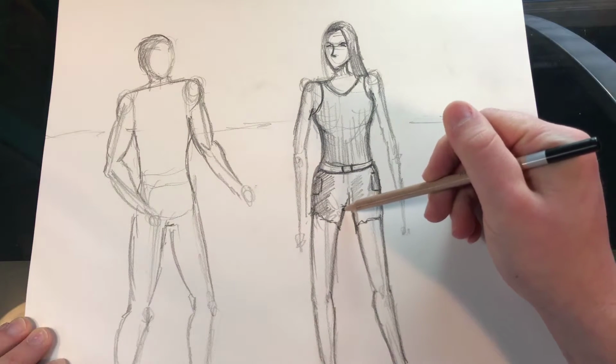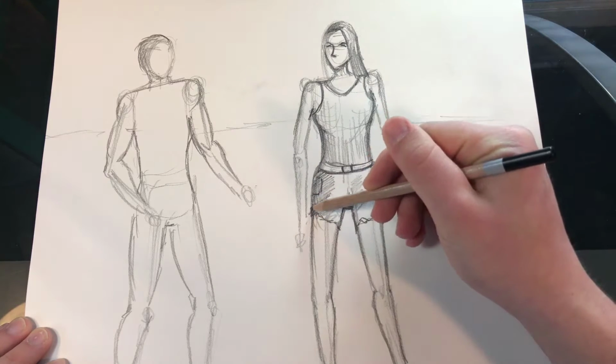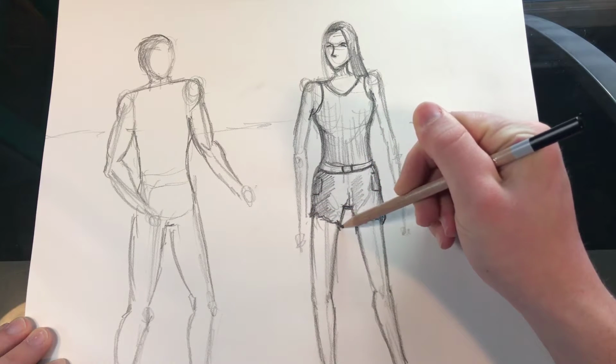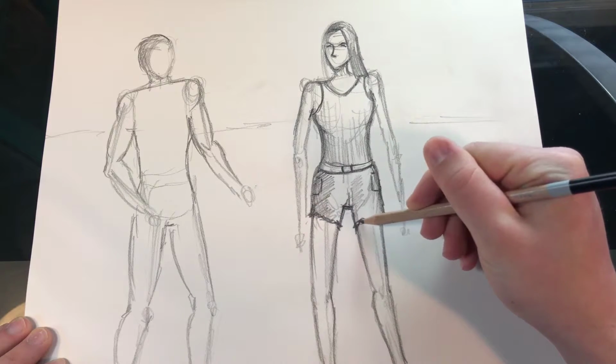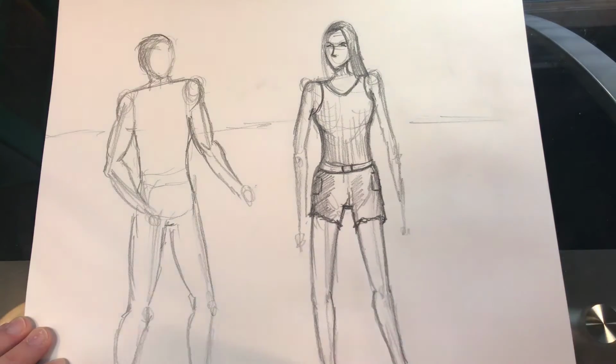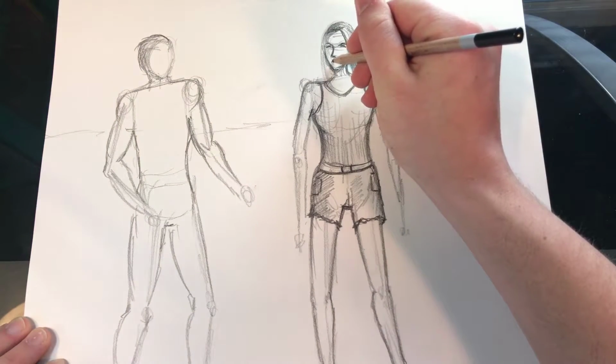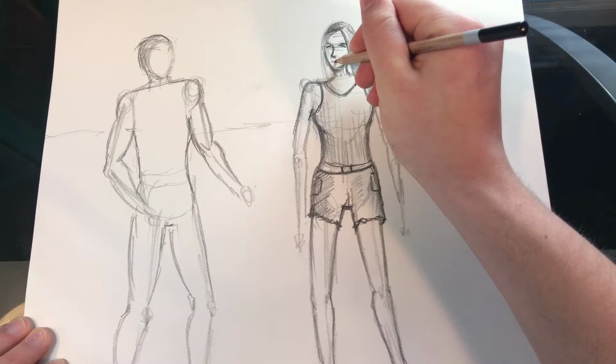Okay. Got her some jeans on. Some high shorts, maybe they're tattered at the bottom. So I'm giving it a little bit of a look like it's ripped or torn. And just give her a little bit of a mouth.